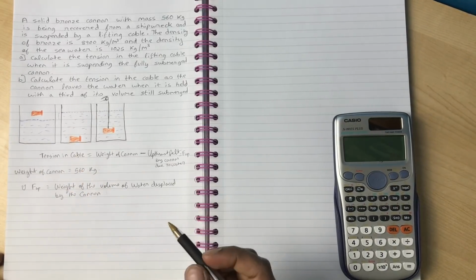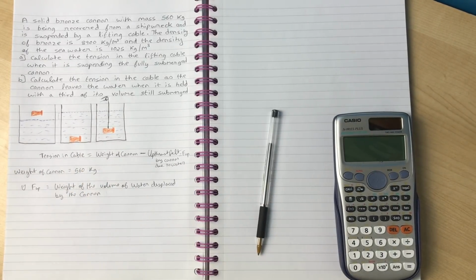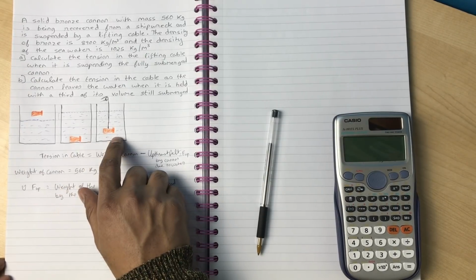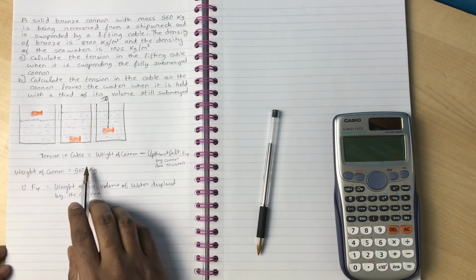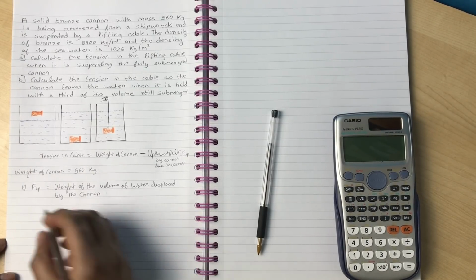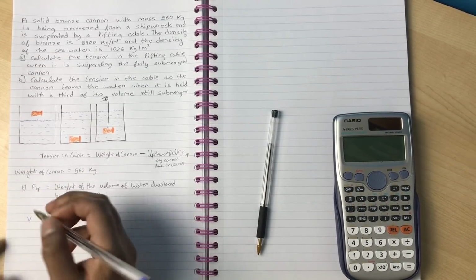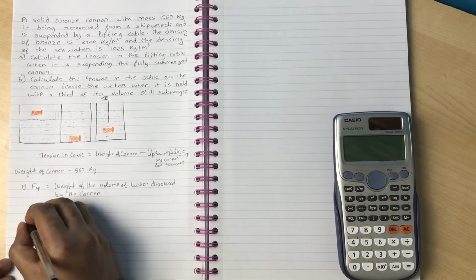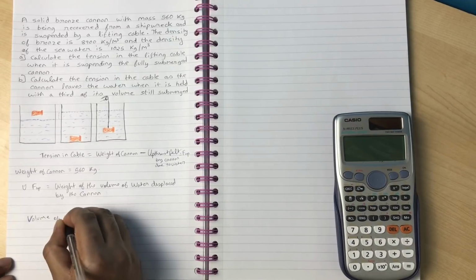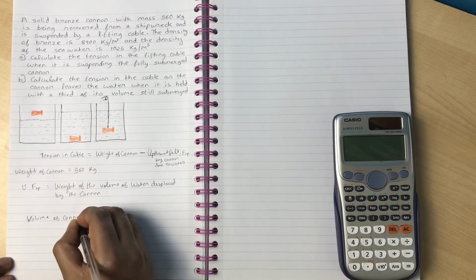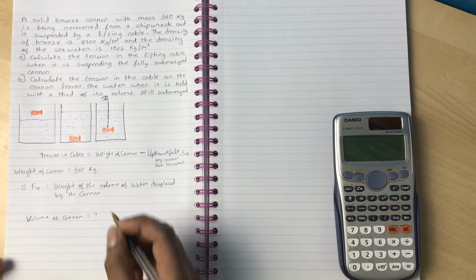So for that we need to find the volume of the cannon. Volume of the cannon is what we got to find.